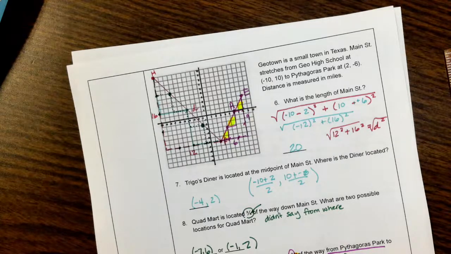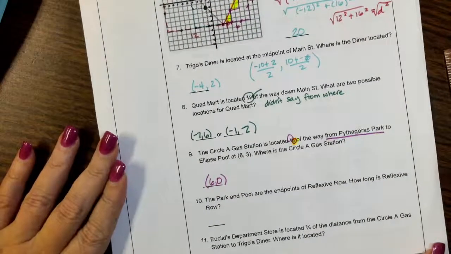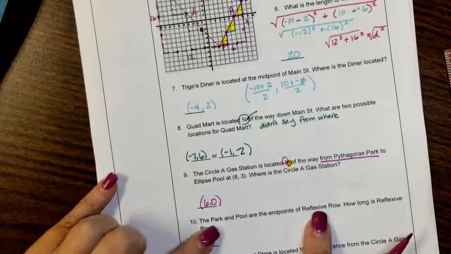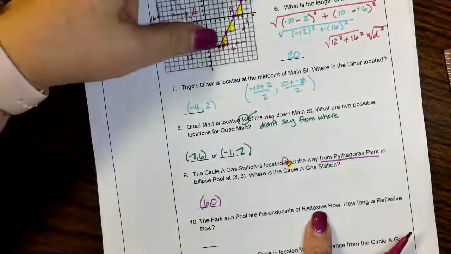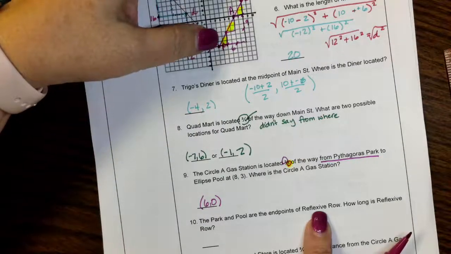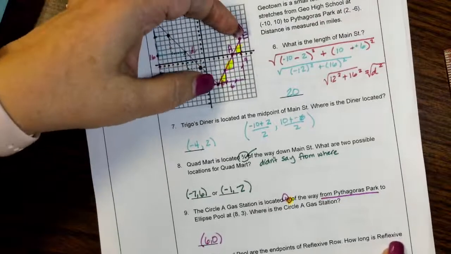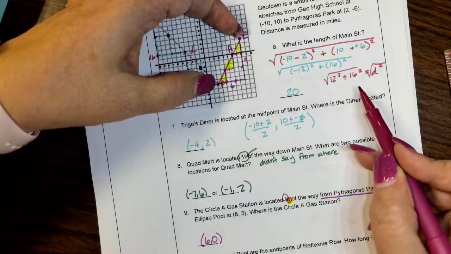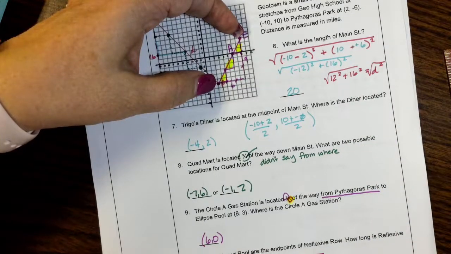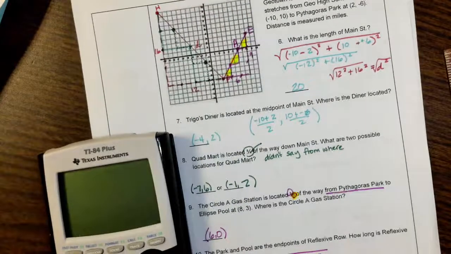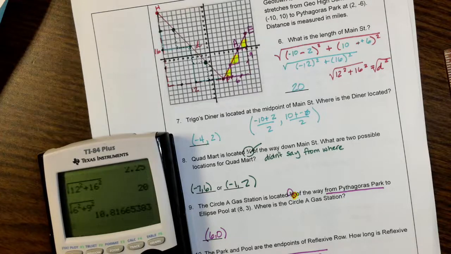Okay, now it says the pool and the park are endpoints of Reflexive Row. So this is Ellipse Pool and the park. How long is Reflexive Row? Well, we can use the Pythagorean theorem. So that would be the square root of 6 squared plus 9 squared, and we would get that it is 10.8 units long. 10.82, depending on what I tell you to round to.